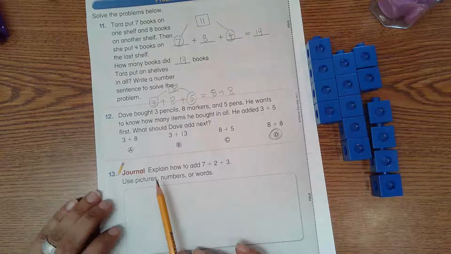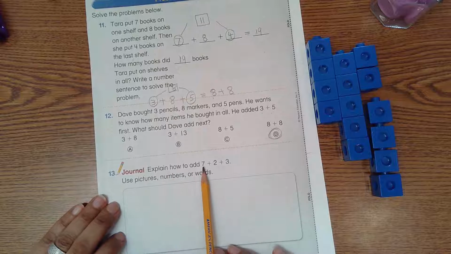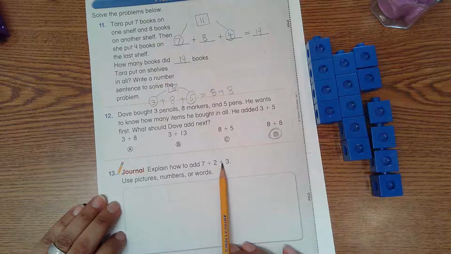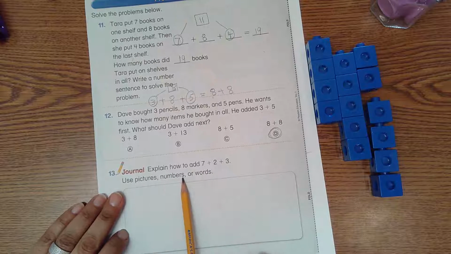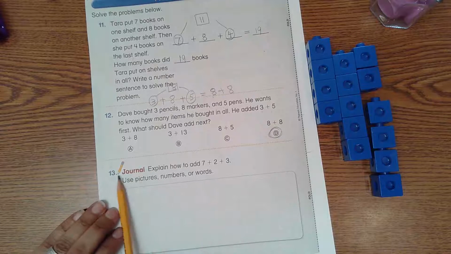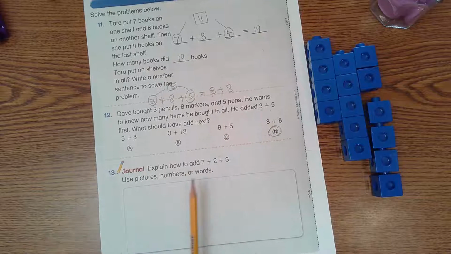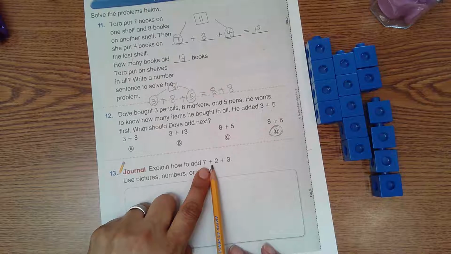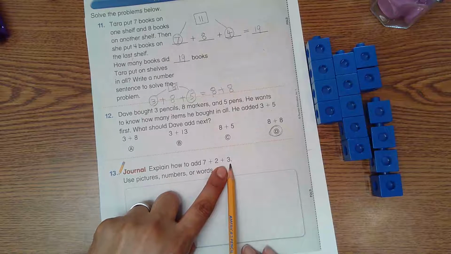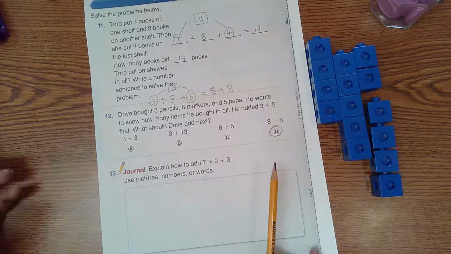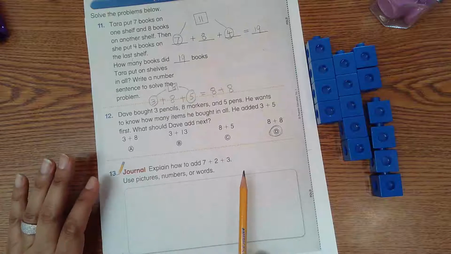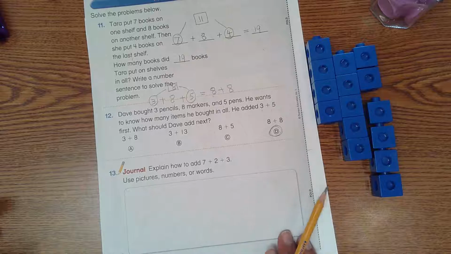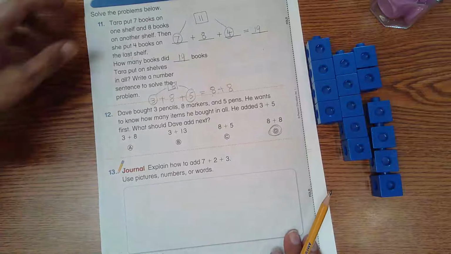All right. Explain how to add 7 plus 2 plus 3. Use pictures, numbers, or words. So number 13 is really fun and simple. You have 3 numbers, 7 plus 2 plus 3. They ask you to explain how to add them. You can draw a picture, or you can write a sentence or write word numbers. So I'm gonna draw a picture.